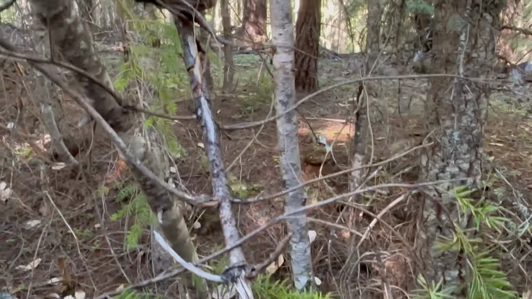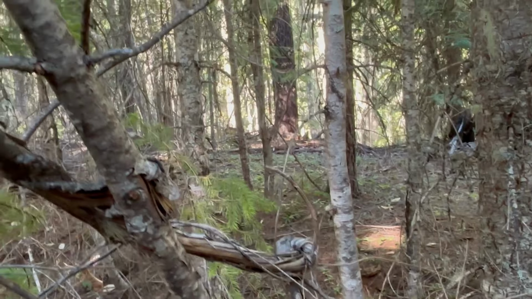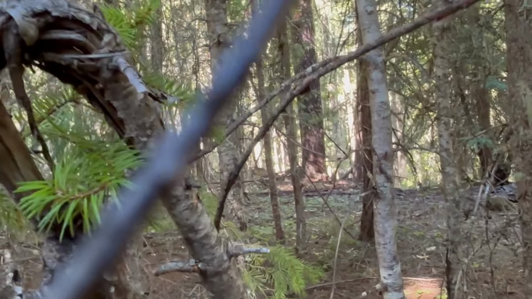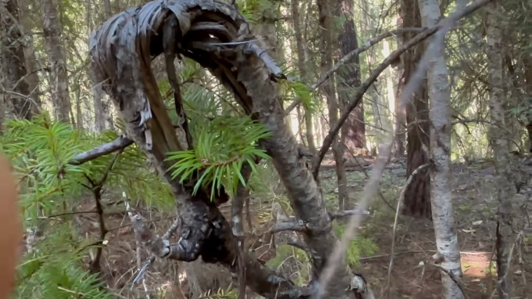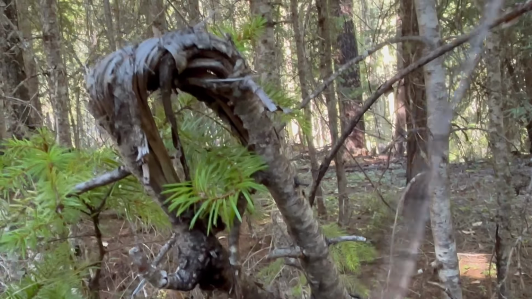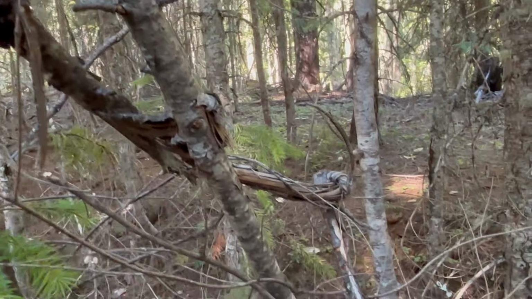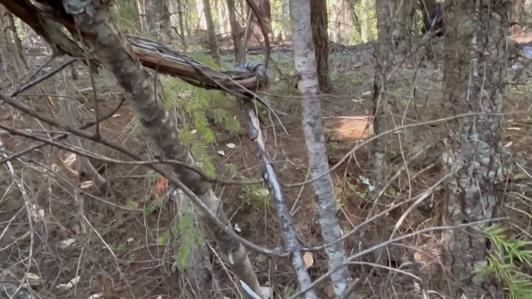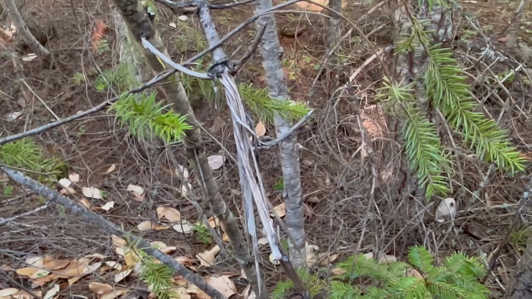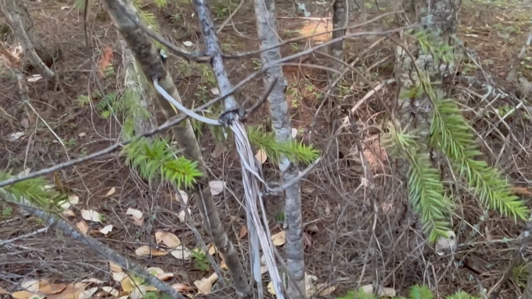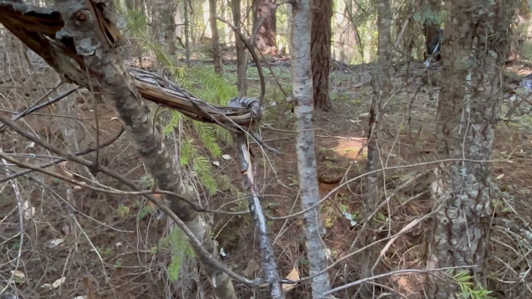Okay, maybe we should walk around this spot a little bit. I see a tree break over there, or maybe. Macro.